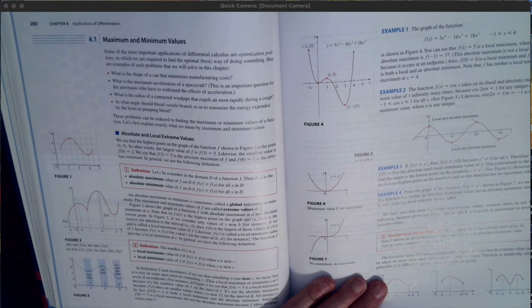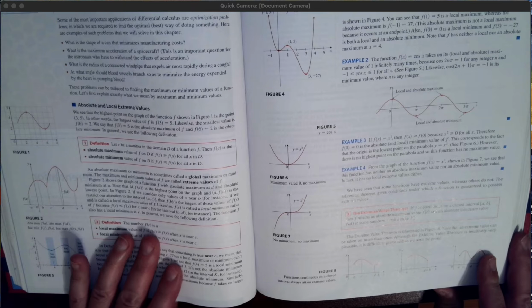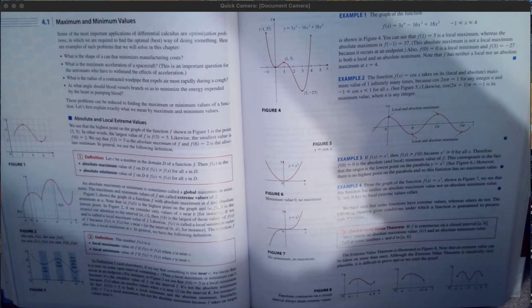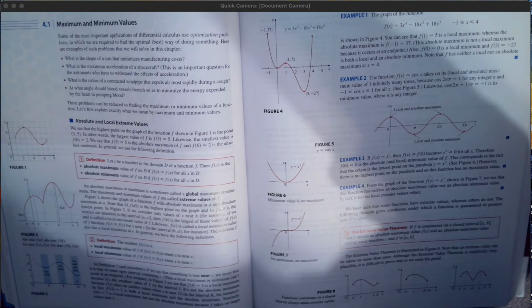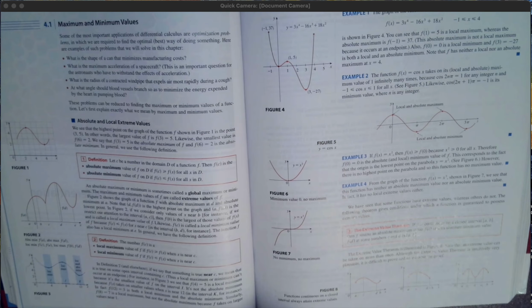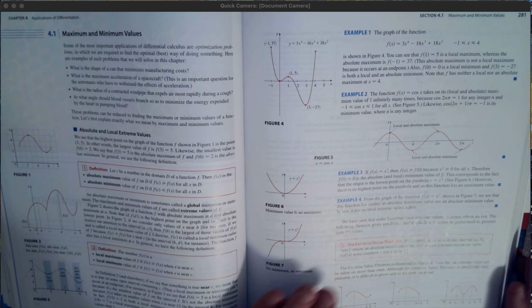You should just briefly read over the extreme value theorem. That's telling us that every continuous function on a closed interval has a max and a min. So that's on page 281.